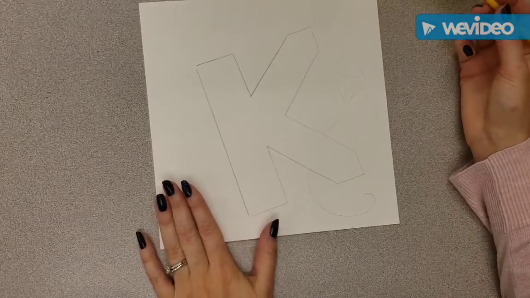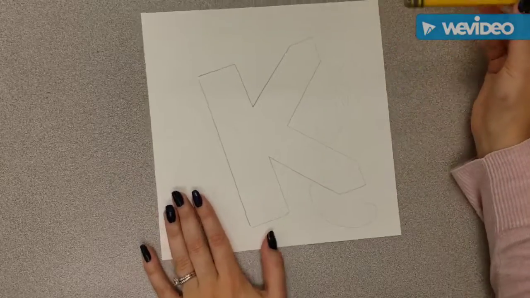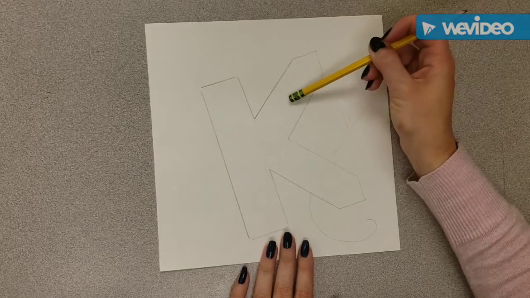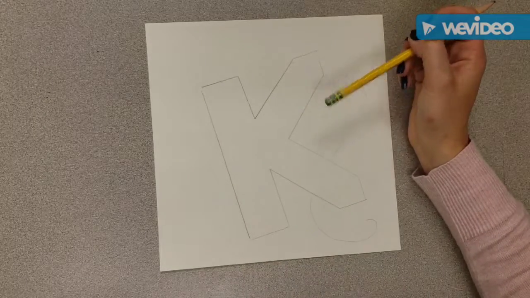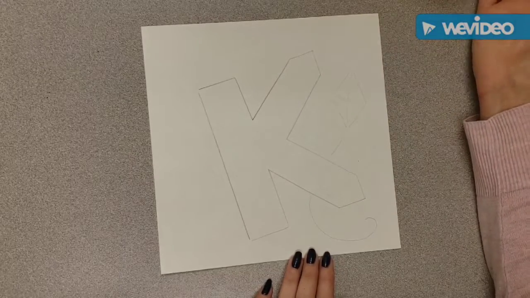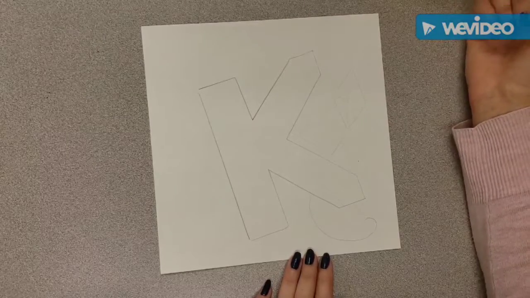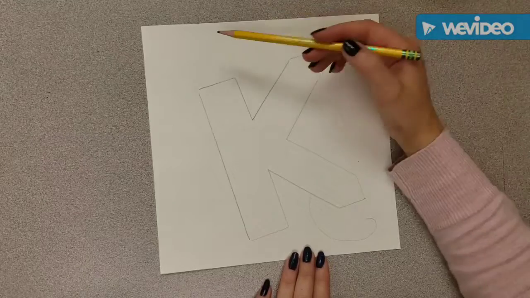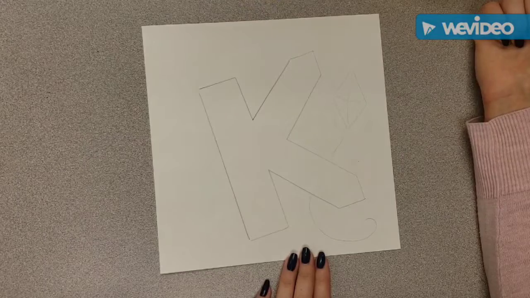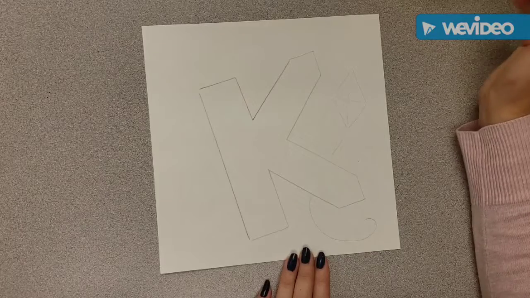Okay, now boys and girls, the last things we're going to add, we already talked about, is patterns. You need one pattern in the background and one pattern in your letter. So that's two different patterns, one for the background and one for the letter. A pattern is a line that repeats or a shape that repeats. So you can choose a line or a shape and make it repeat, and that can be your pattern. If you're having trouble thinking of patterns, you can go ahead and look at the pattern poster on the supply closet door to give you some inspiration.